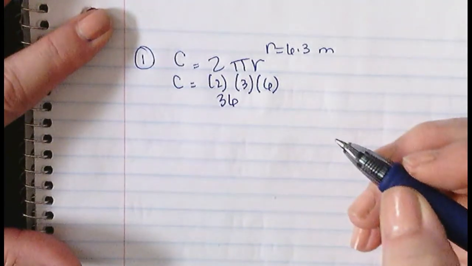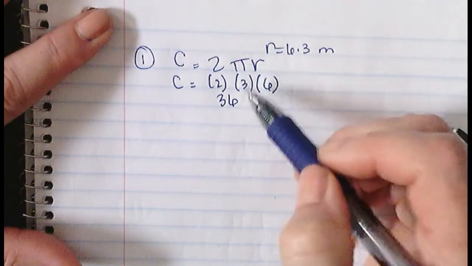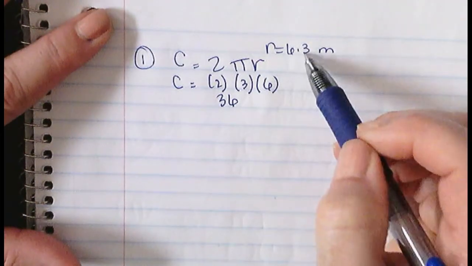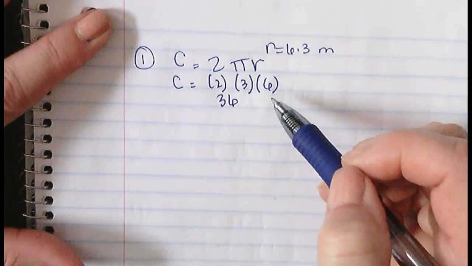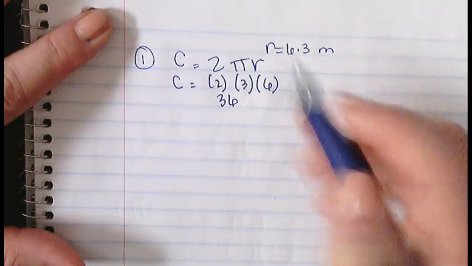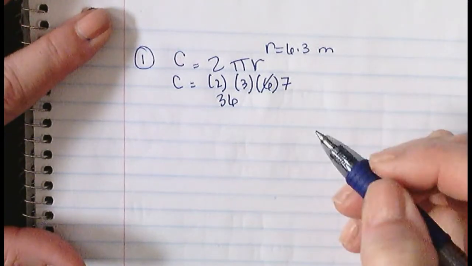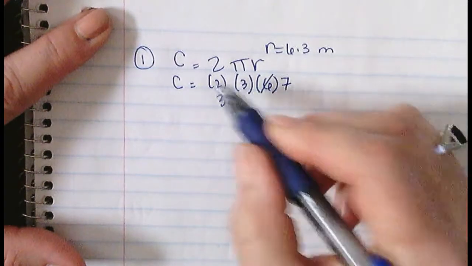But here's my problem. If you take 3.14 and round it to 3, and you take 6.3 and round it to 6, both your numbers are rounded low. If you round them both low, your answer is way too low. I think you could have called that 7. If you call that 7, 6 times 7 is 42.